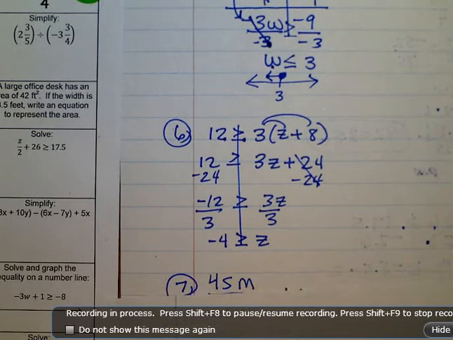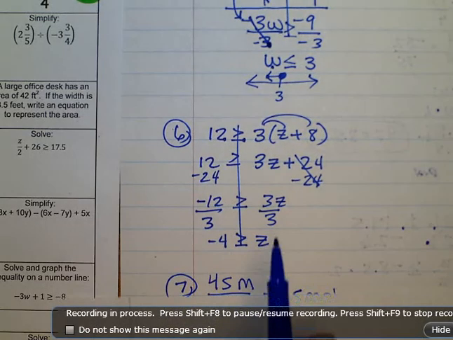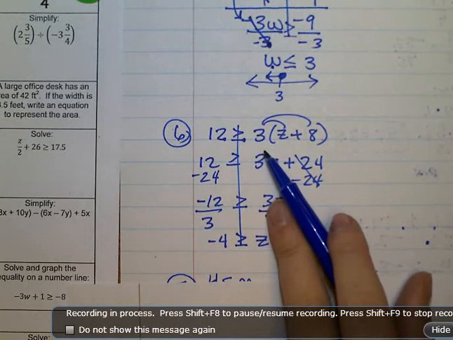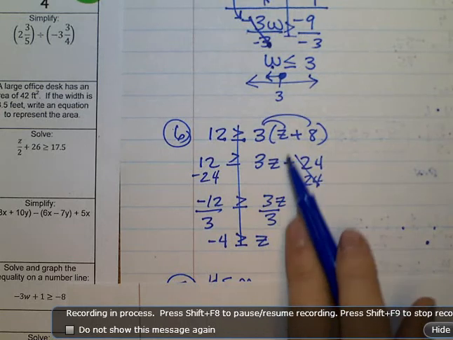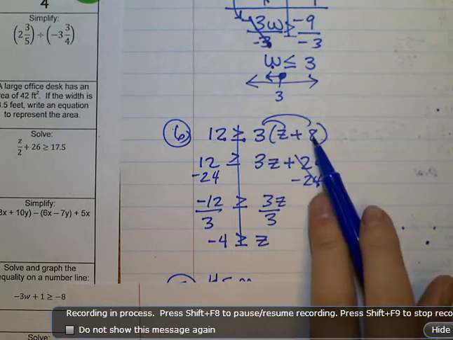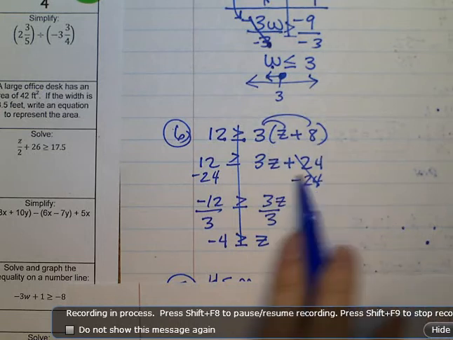Number 6 is another inequality. So we see distributive property, and anytime we see distributive property, that must be taken care of first. So we're going to distribute now. So 3 times z is 3z. 3 times 8 is 24. Now we can go ahead and start solving.